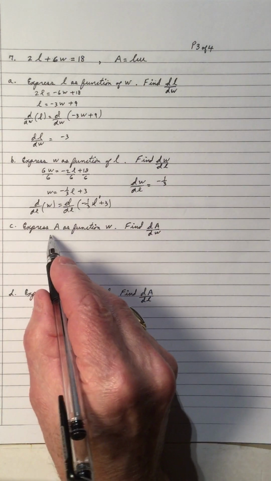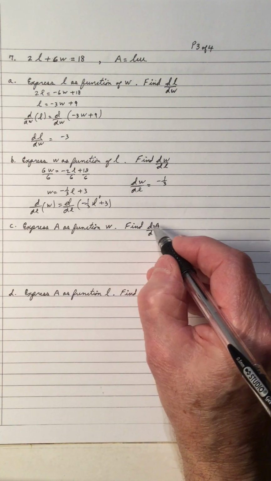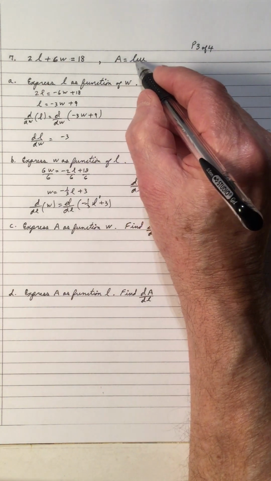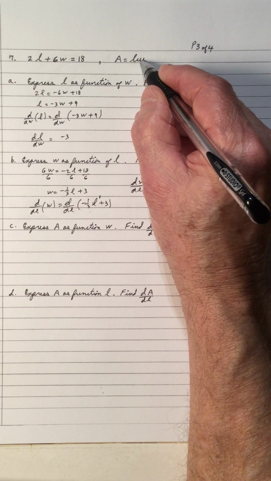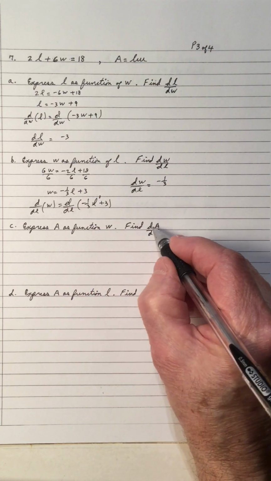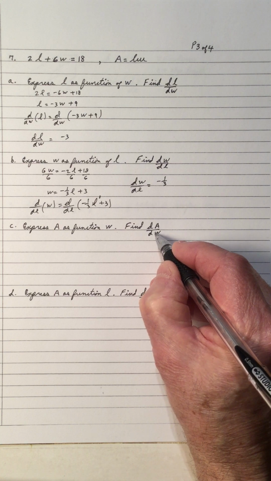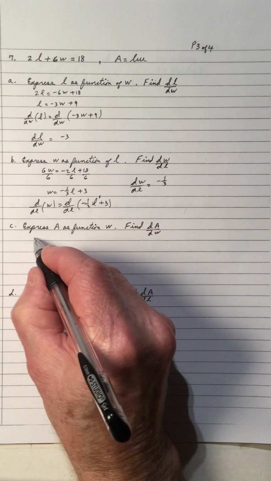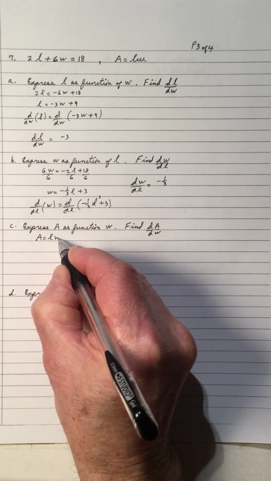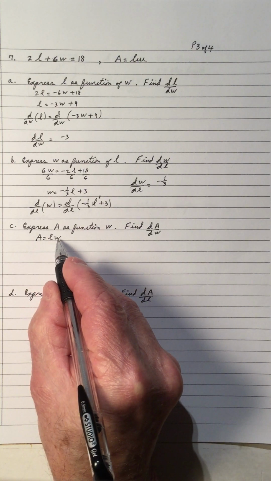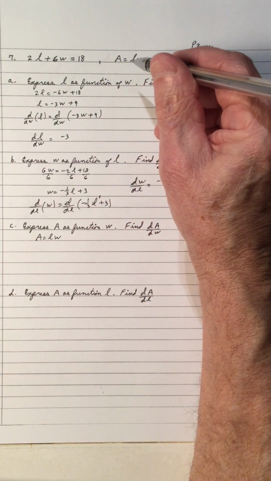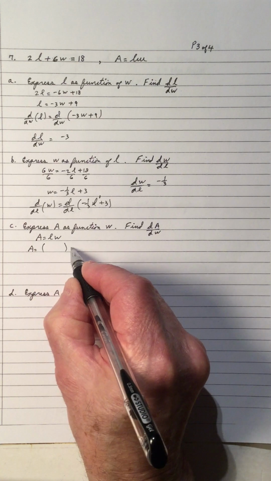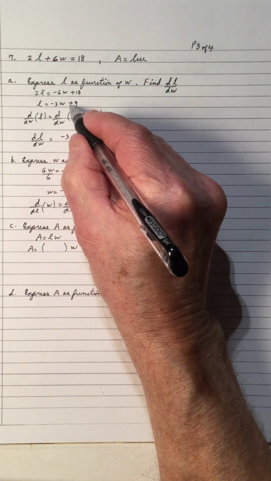Now, another part. Express A as a function of w. Find dA dw. So if A is a function of w, up here I have A as a function of L and w. If I want to do the derivative of A in terms of w, I have to have the area on the left and the width on the right with no length. So if the area is lw, that means the area is a function of L and w. But I want the area as a function of w. So that means I have to replace the L. So L is negative 3w plus 9.